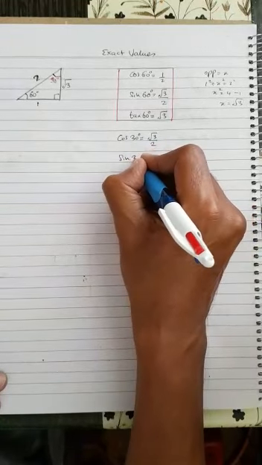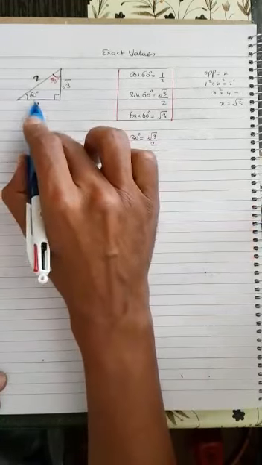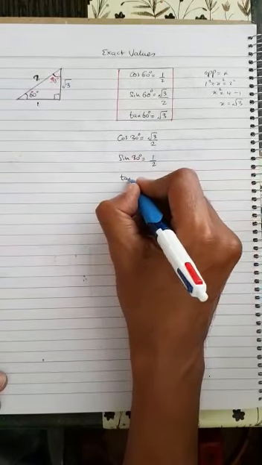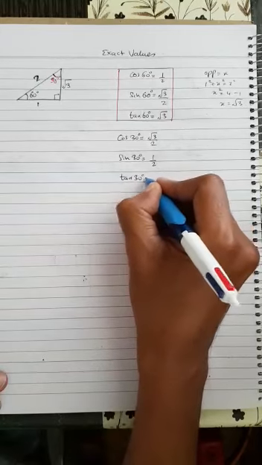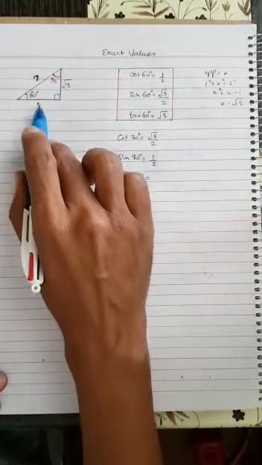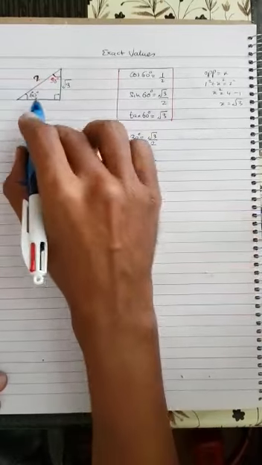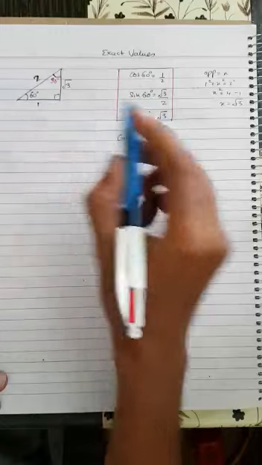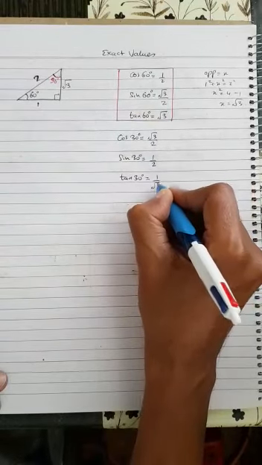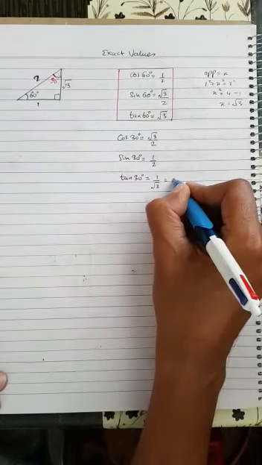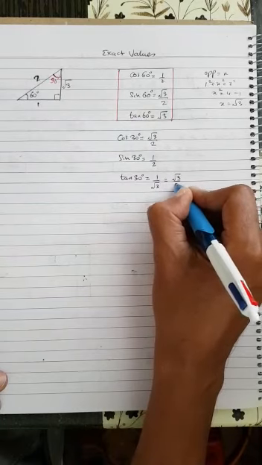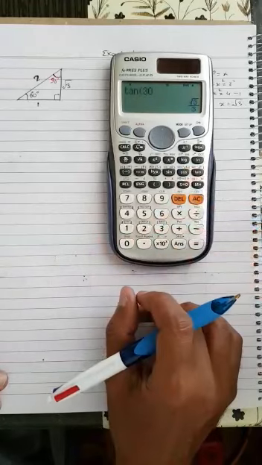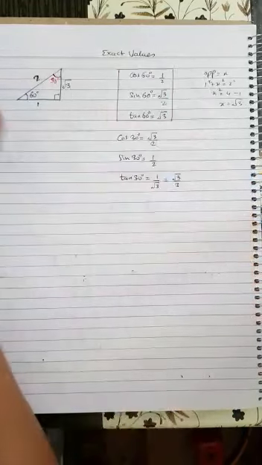So then sine of 30 is the opposite over the hypotenuse. This is half. And then you've got the tan of 30. Tan of 30 is going to be equal to opposite over adjacent. 1 over root of 3, which is basically root of 3 over 3. Yeah, this is the same. Okay, so tan of 30 is root of 3 over 3. It's very important that you know these.